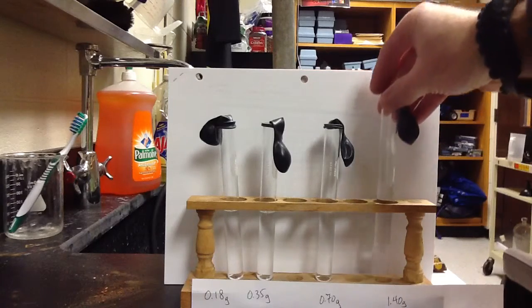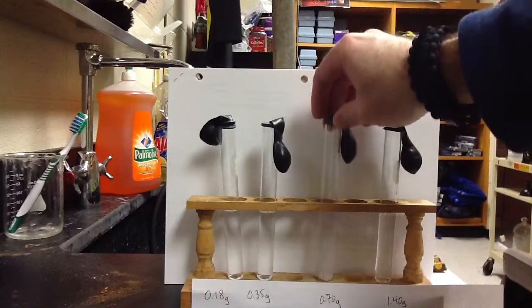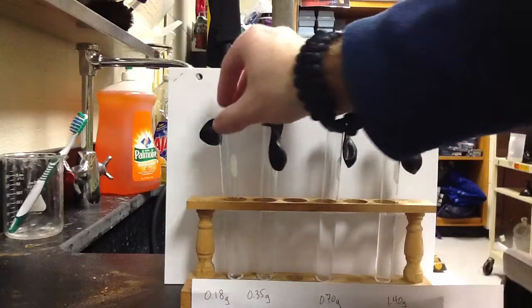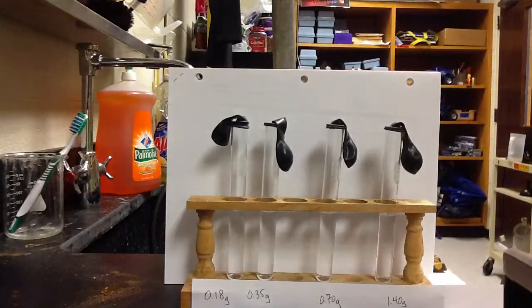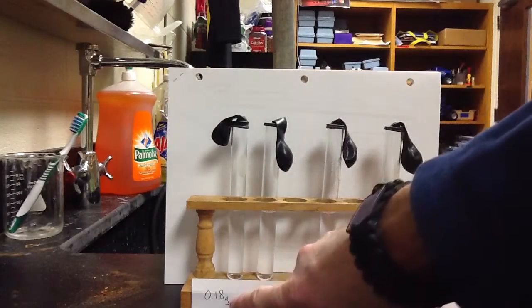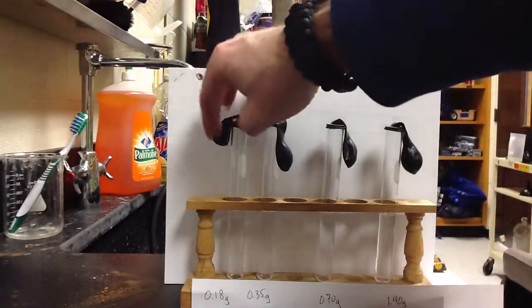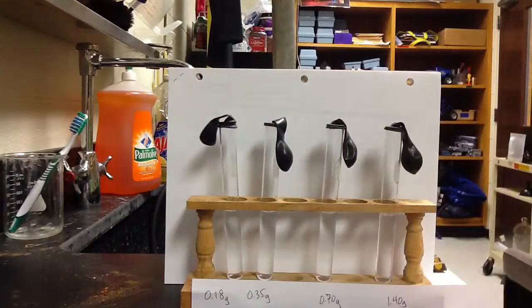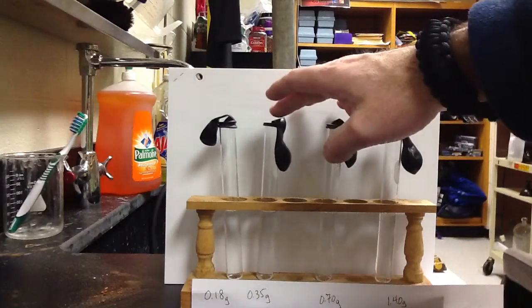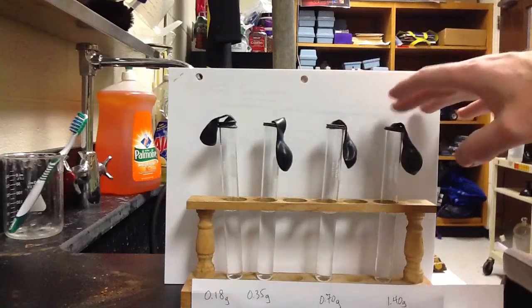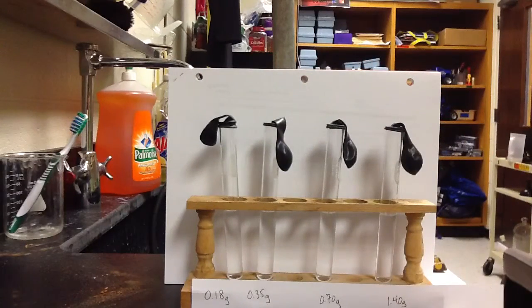So what I've got in here is in each test tube, I've got 10 mLs of vinegar. You can see we got equal amounts. We controlled the amount of vinegar in there, and the masses on the bottom represent the amount of baking soda that we put in each of these balloons. In test tube number 1 we've got 0.18 grams, and you have to trust me, that's in there. Then 0.35 grams in this one, 0.7 and 1.4 grams. So we've increased the amount of baking soda in each test tube.